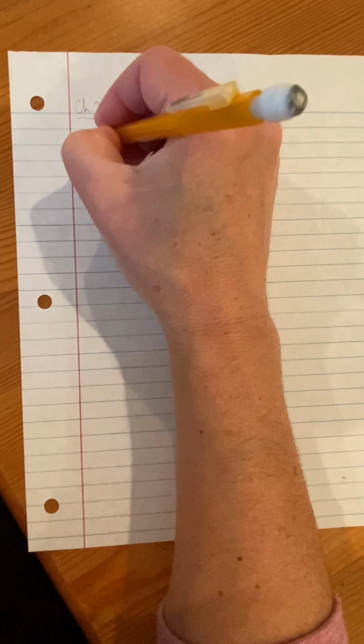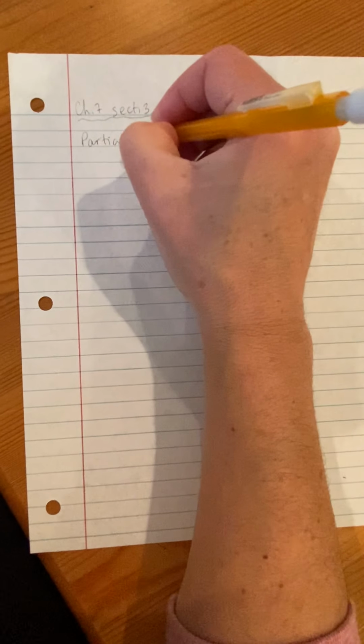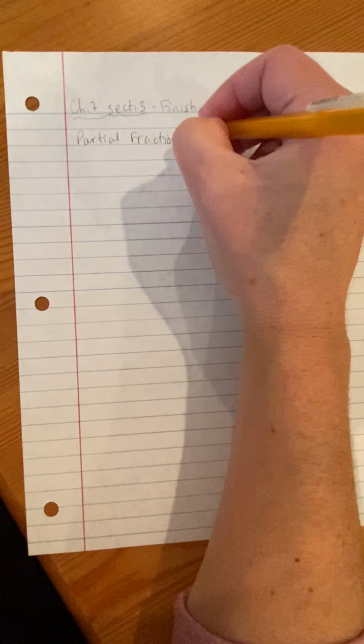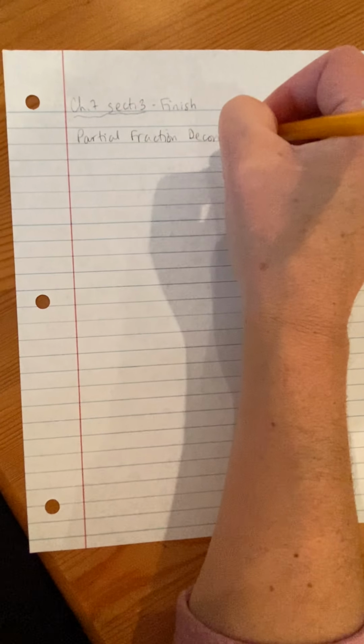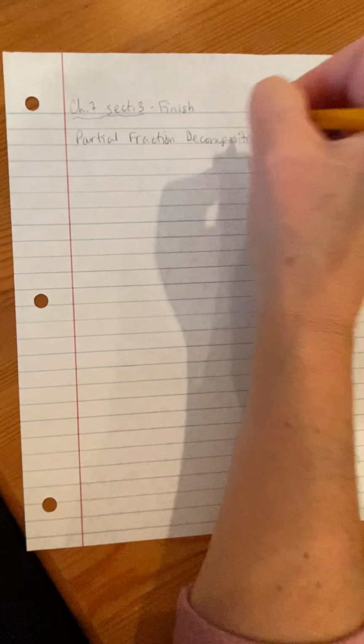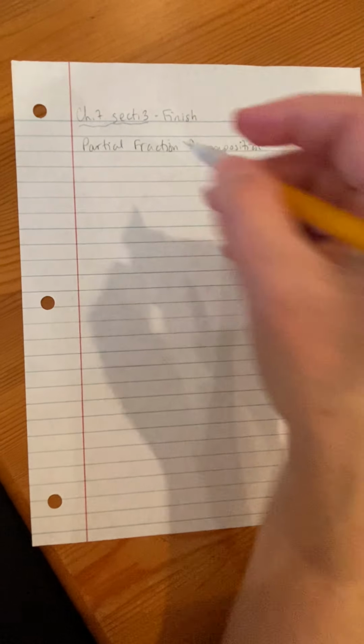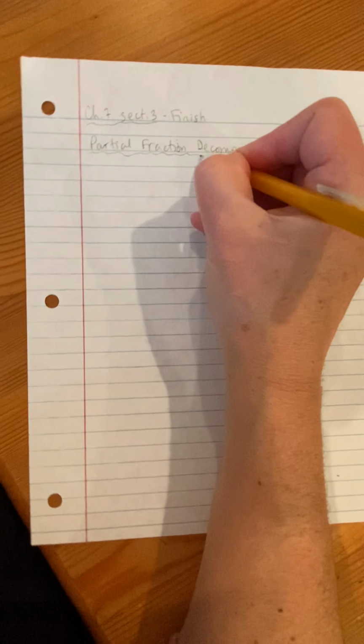So this lesson follows directly from the previous lesson in that we are still doing partial fraction decomposition. But we're going to do a couple other things with respect to partial fraction decomposition, and we're going to touch on what we talked about from the previous lesson.